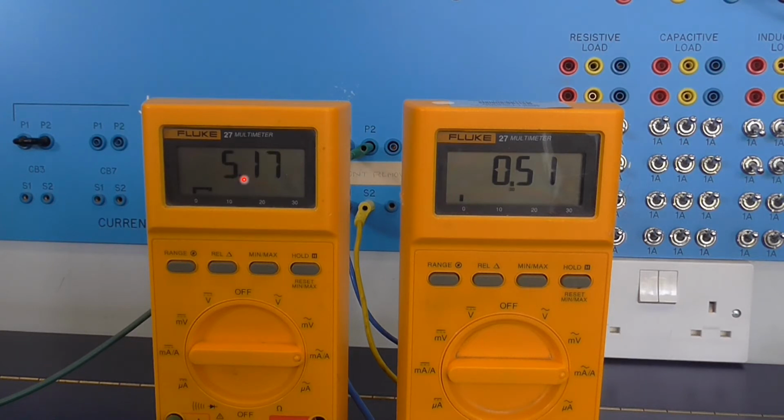See, when we reach 5, it is 0.51. So it's exactly a 10 to 1 ratio. This is the primary current, and this is the secondary current. Up to 9.7. We cannot reach 10 because this multimeter can measure only up to 10 amp.